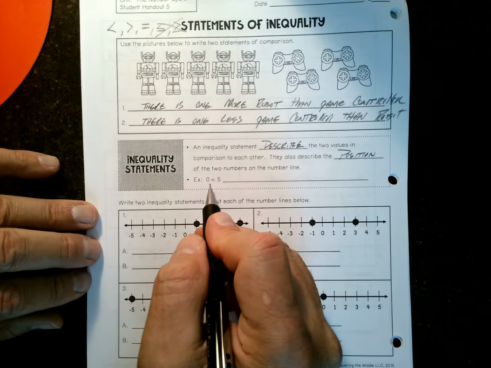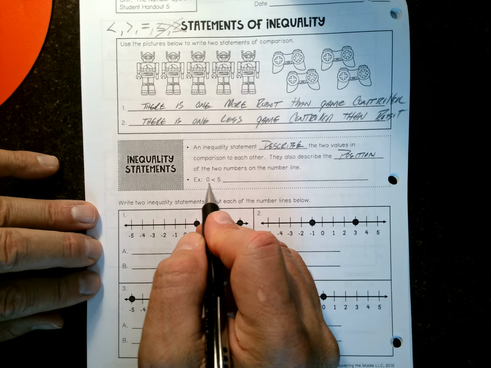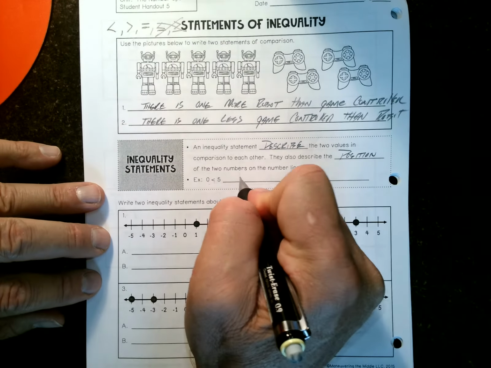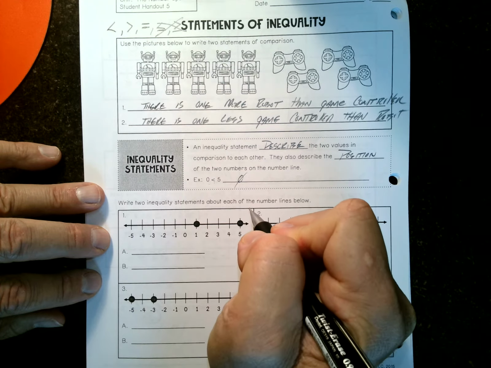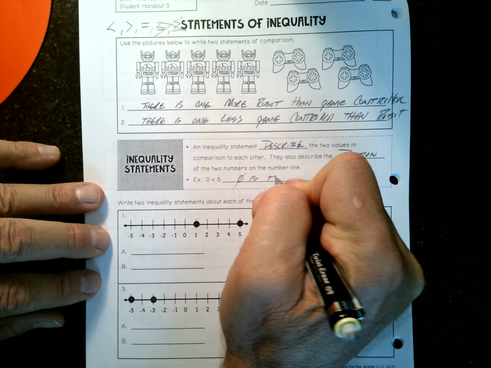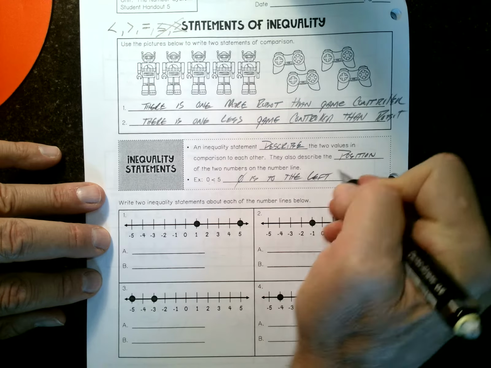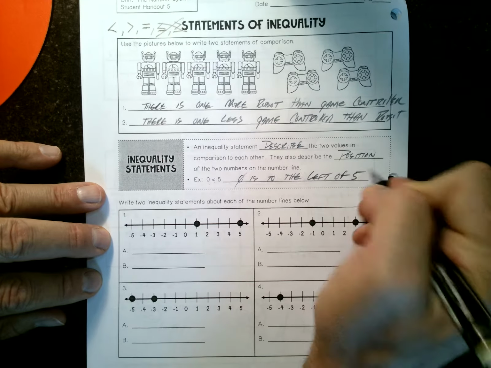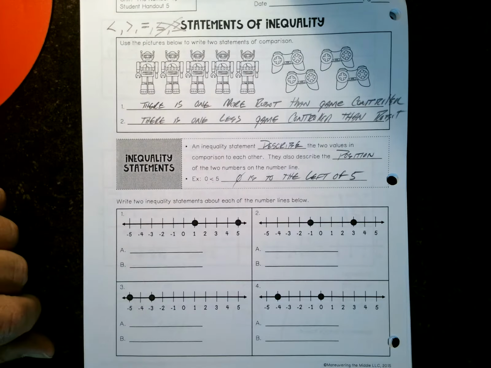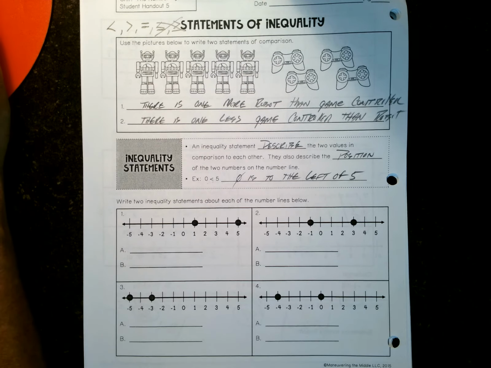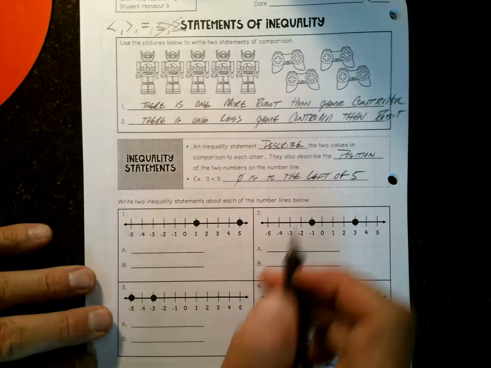So an example, 0 is less than 5. So 0 is to the left of 5 on the number line. Okay, all that was common sense stuff.